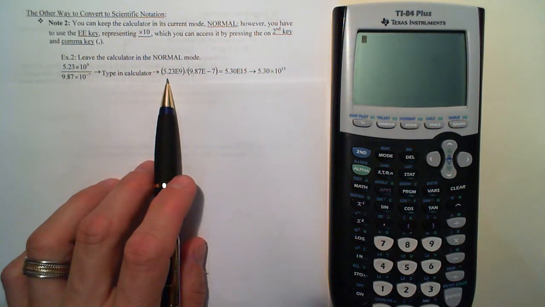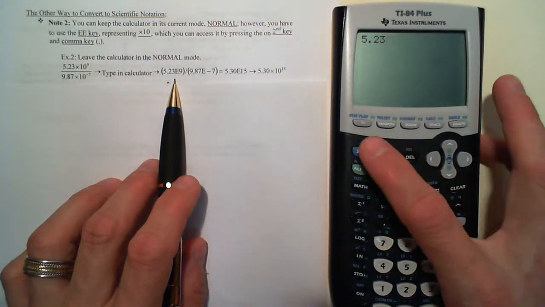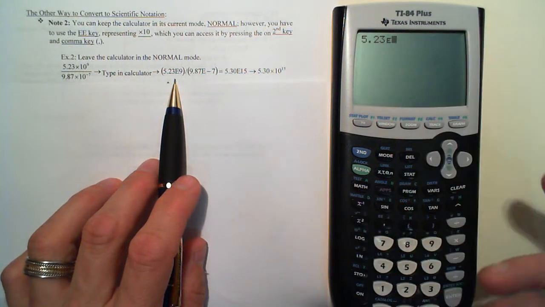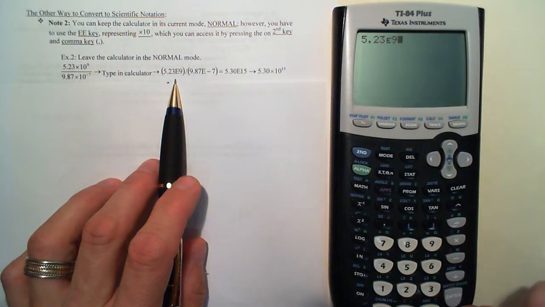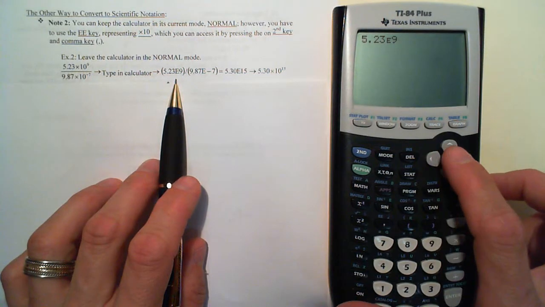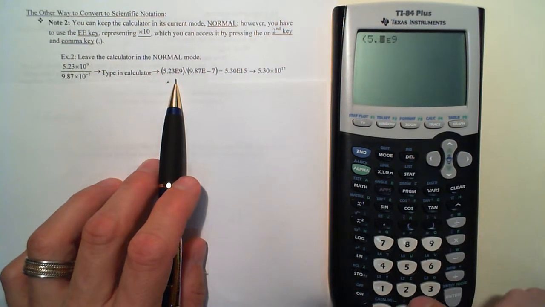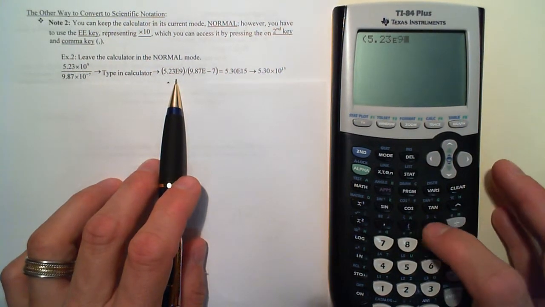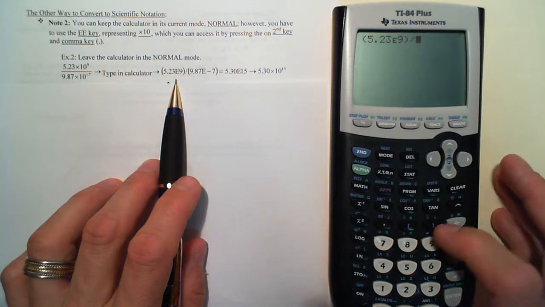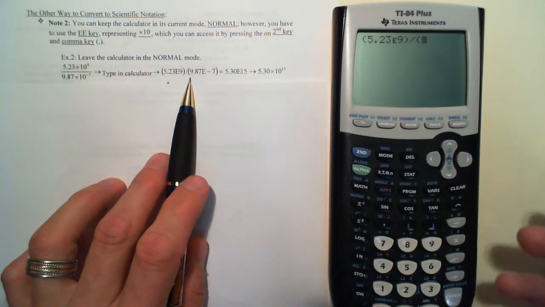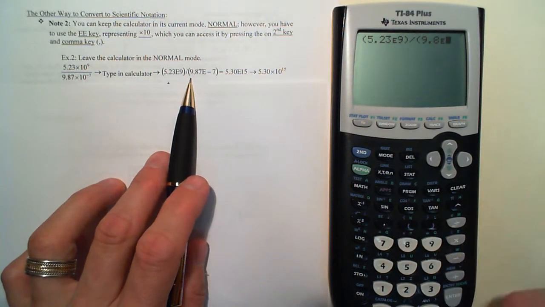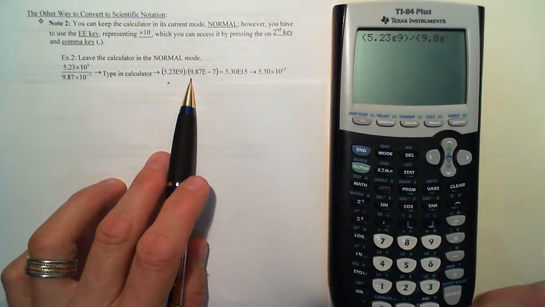So the example we're going to follow again is 5.23, and to get the E button is with second EE. Now it just shows one E. All right, this is a small little E. Then push 9, and actually I need to make it in parentheses, so I'll retype it. 5.23 second E to 9, close parenthesis, divided by, once again parentheses, make sure it's going to compute it correctly, 9.87 second E to the negative 7th.